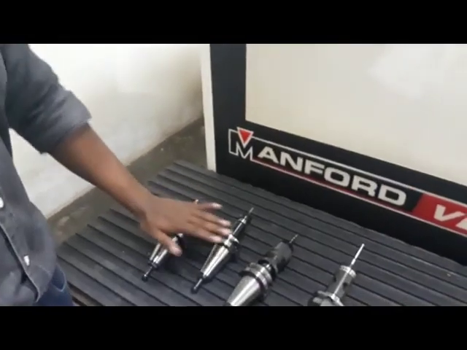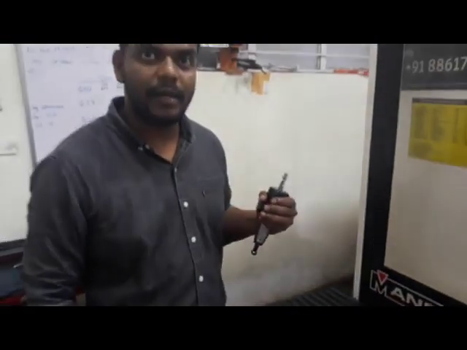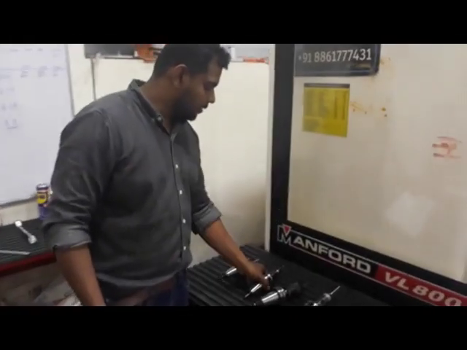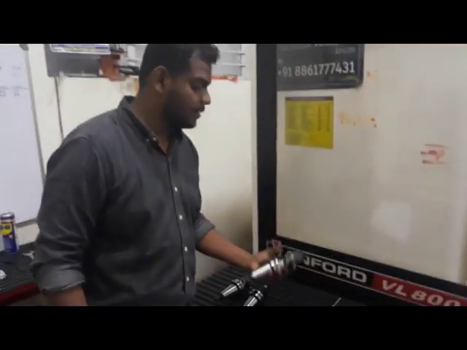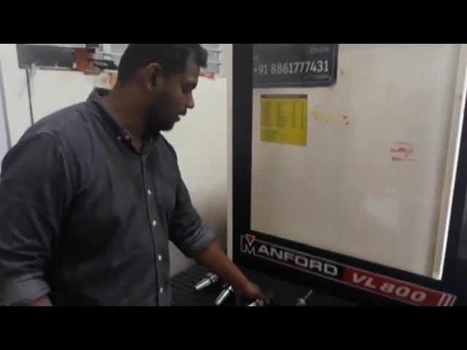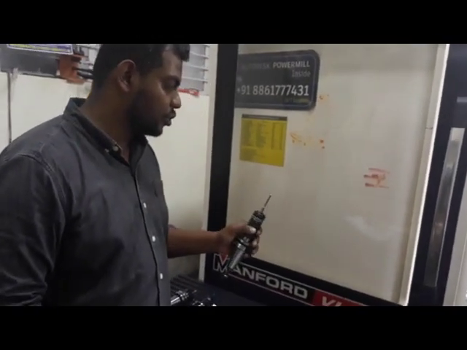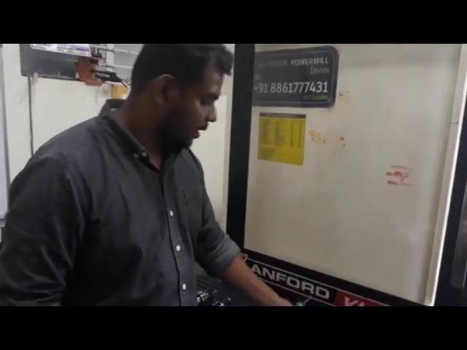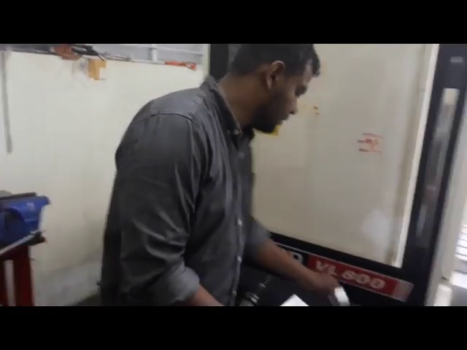This is a BT40 holder, this is a 10 diameter flat end mill, this is a 4 end mill, and this is a 3.5 mm diameter carbide drill. And this is a part probe which we use to measure the work offset. I'm going to shortly show you how that is done. And this is my stock material.